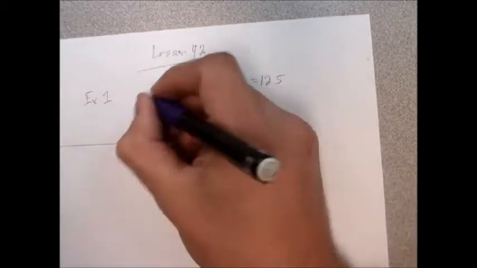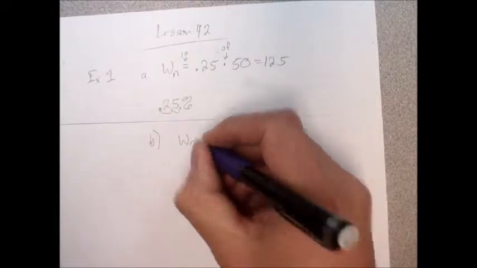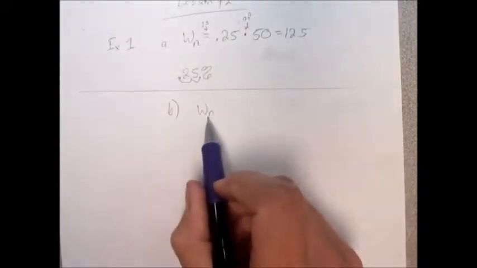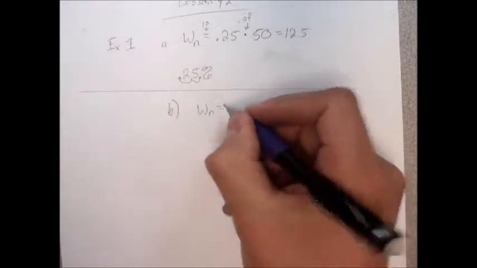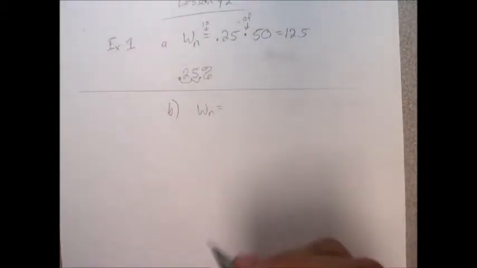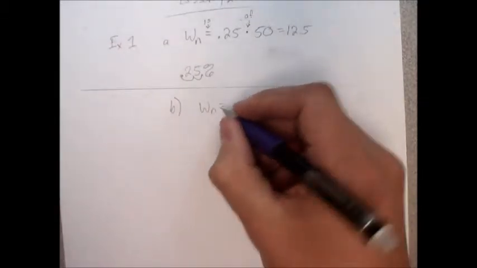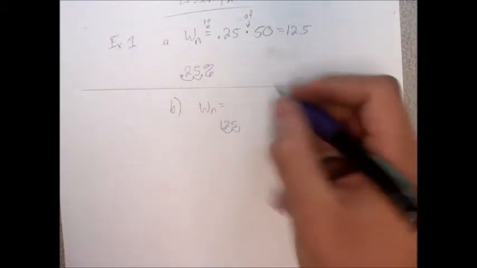Okay, that was A. Let's do part B. It says what number. Now you might be saying, well, this is kind of silly, why would we do that? Yes, right now it seems silly, but when you get to finding unknowns, it'll be a lot easier to write this and solve for it when we get to those. Okay, what number is 125%? Converted to a decimal will be, move 2 to the left, 1.25.